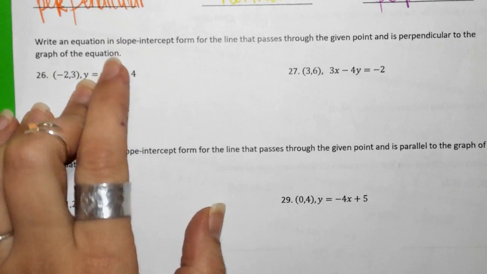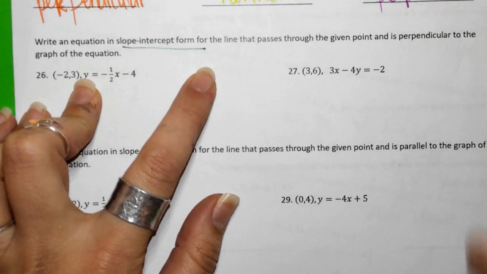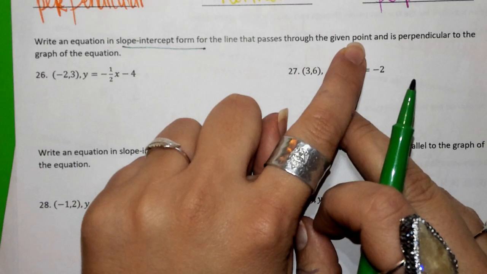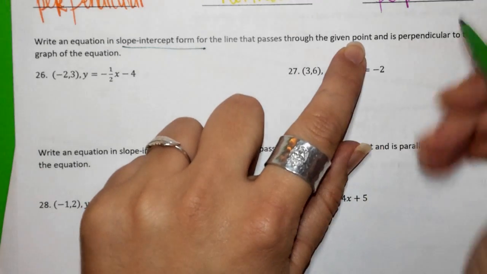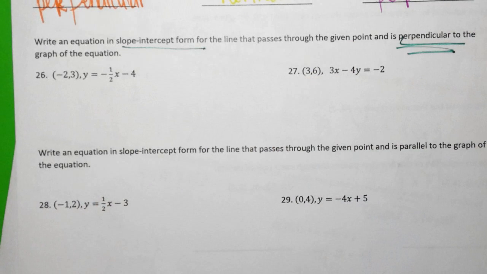Alright, 26. This says write an equation in slope-intercept form for the line that passes through the given point and is perpendicular to the equation. So perpendicular means what kind of slope? They're opposite. Reciprocal. So it's got to flip.